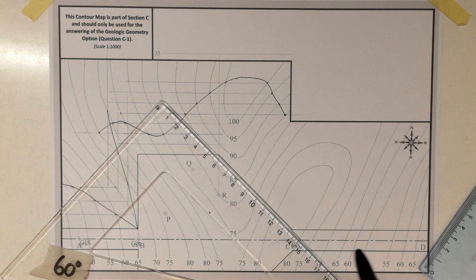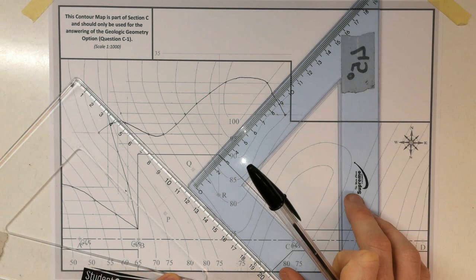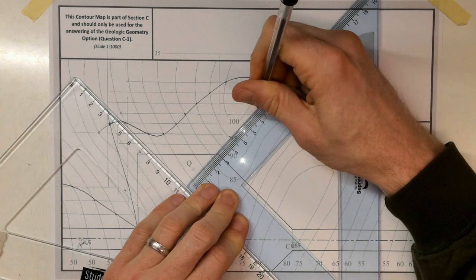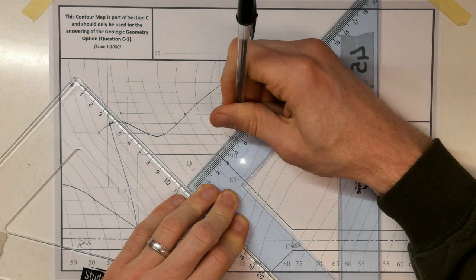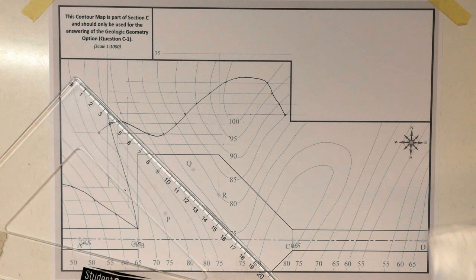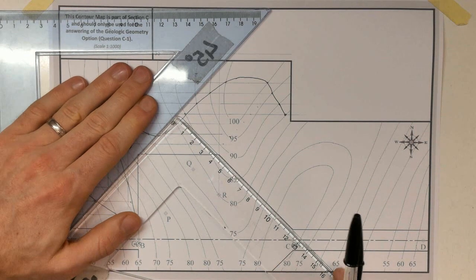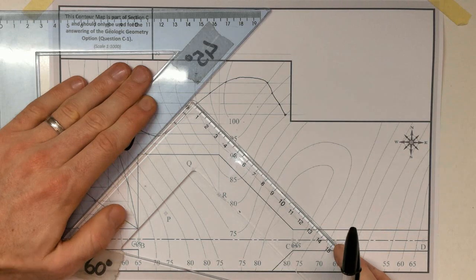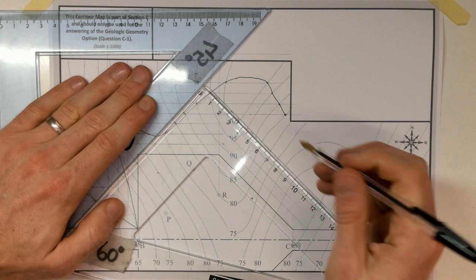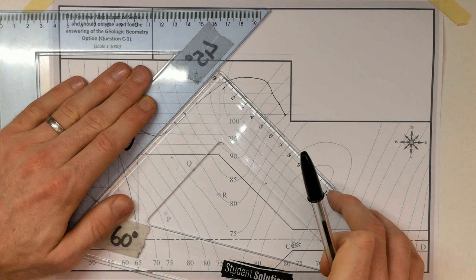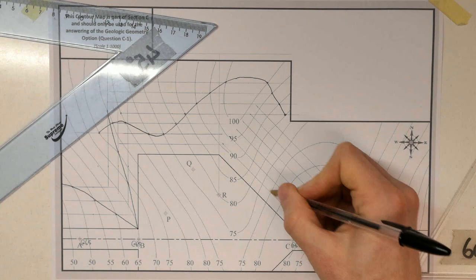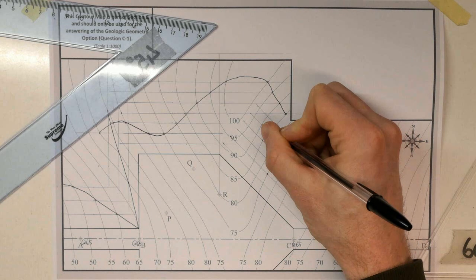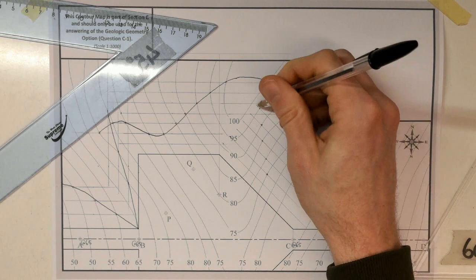So let's slide set squares. Just get a perpendicular measurement. So 7.5, and we do intervals again. Slide set square. I don't need 80. Okay, so 65, 70, 75, 75, 80, 85, 90, 95. I'm going to have to put up another line there, but continue on.